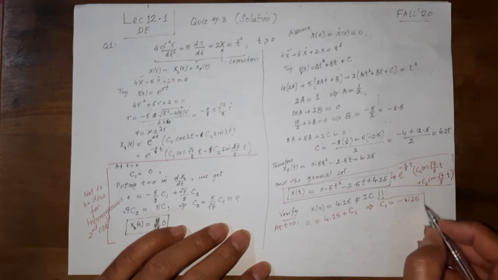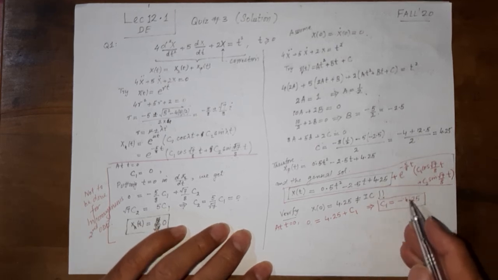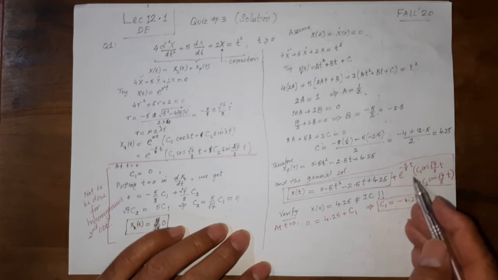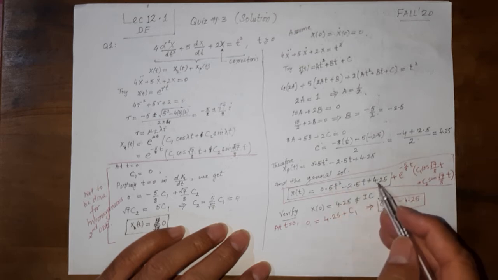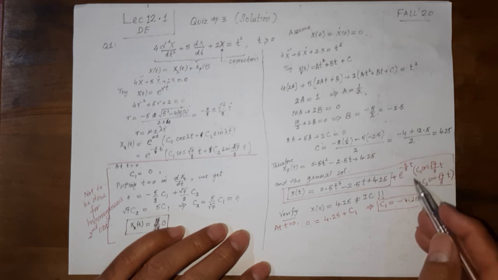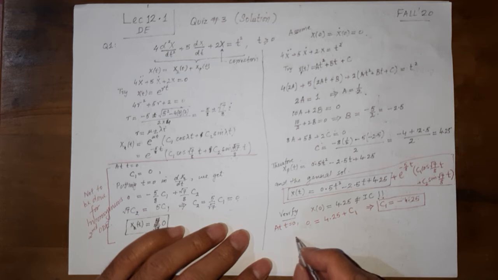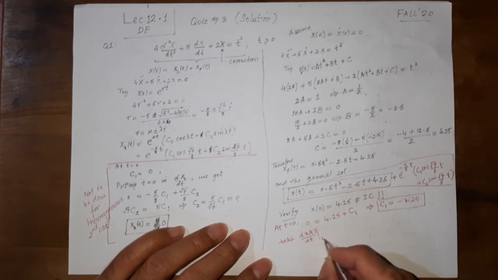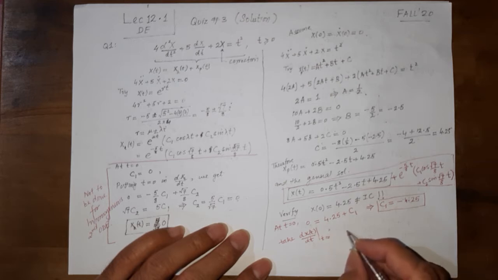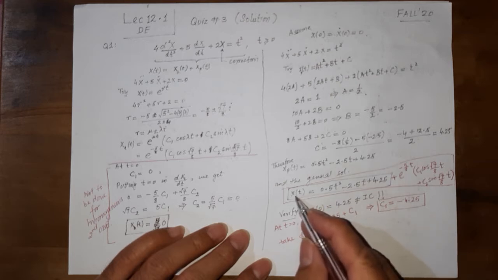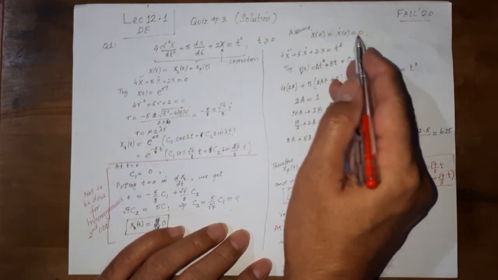And now you can very easily see that with this value and this solution, when we put t is equal to 0, we are going to get 0, 0, 0 and 4.25 plus 1, 1 and this minus 4.25, which is 0. So I think this would be the solution, but let us try and find that C2 as well. So let us take the derivative, and then put t is equal to 0. So we get the derivative of x and then putting t is equal to 0 is 0.